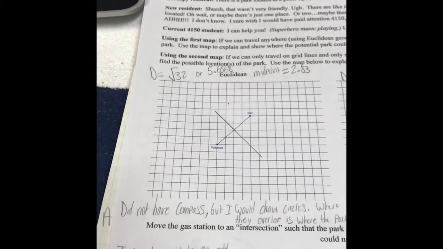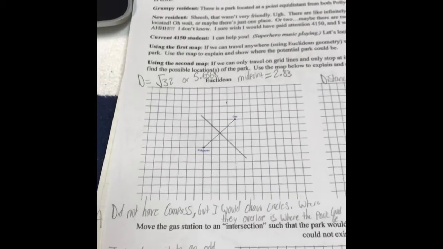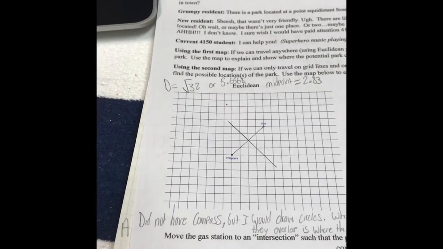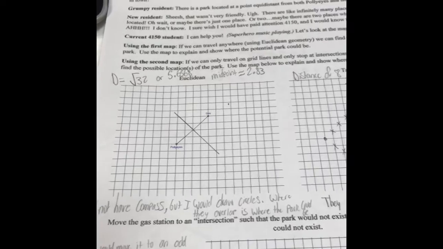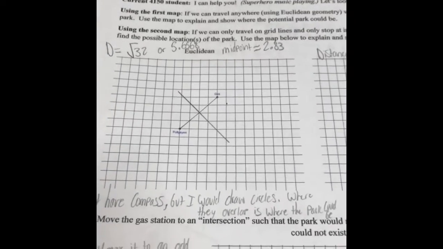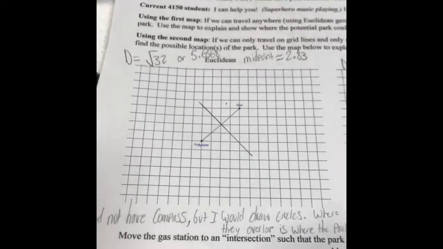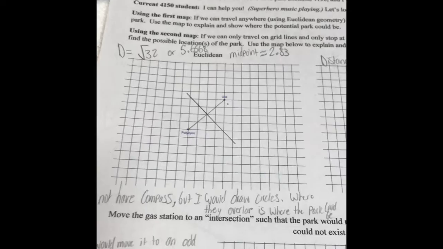So we found their distance. It's 4 to the right and then 4 up. So we get our Pythagorean theorem, and we find that it's the square root of 32, or 5.6568. The midpoint is 2.83. We put a perpendicular bisector at the point of 2.83, which is the direct middle of the distance from Polly-Eyes to the gas station.